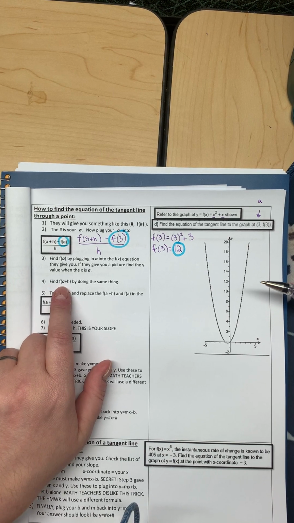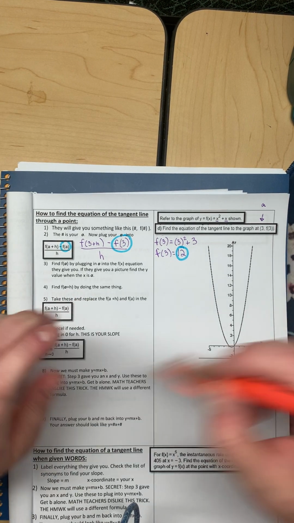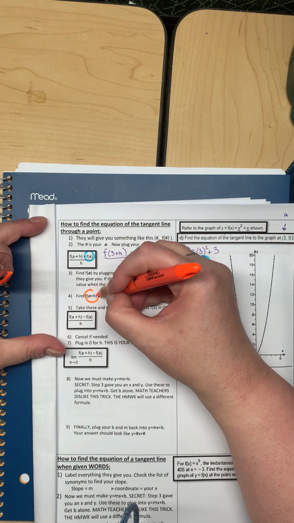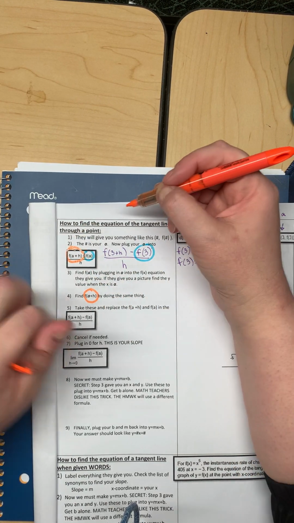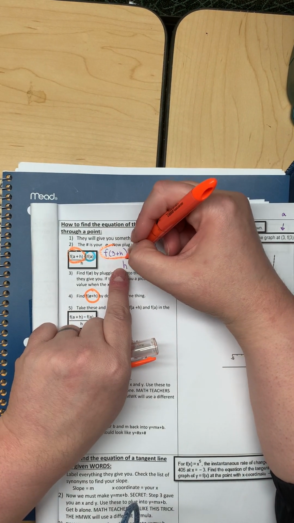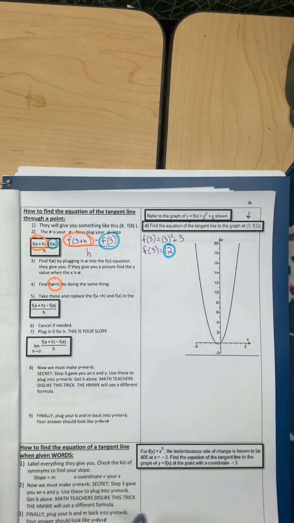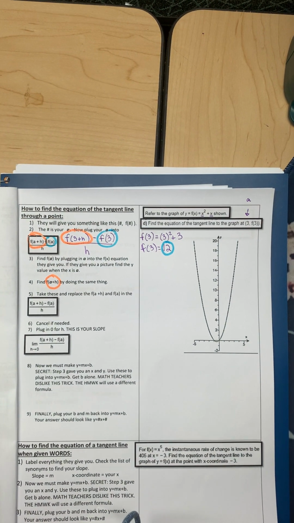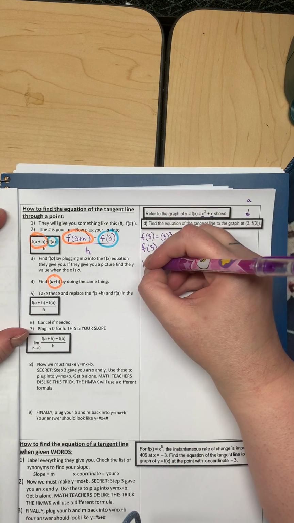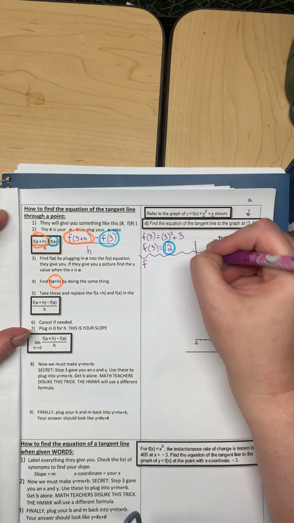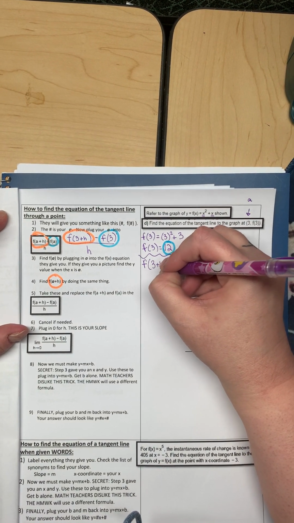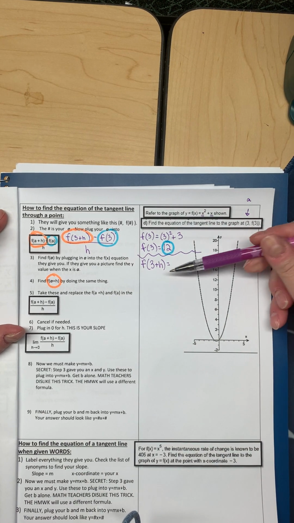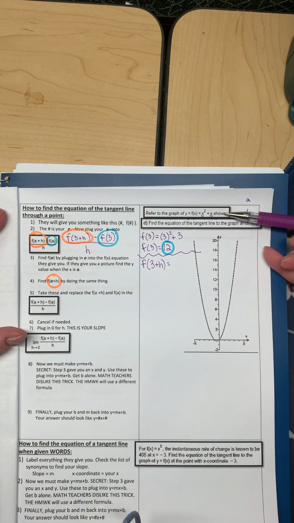It says find f of a plus h. Well, what the heck is a plus h? It's whatever's in the top left, which for us was f of 3 plus h. So let's find f of 3 plus h. You're going to plug 3 plus h into all the x's.